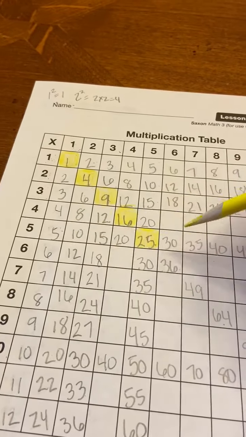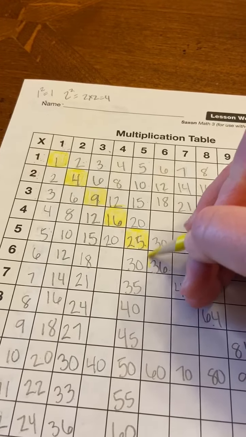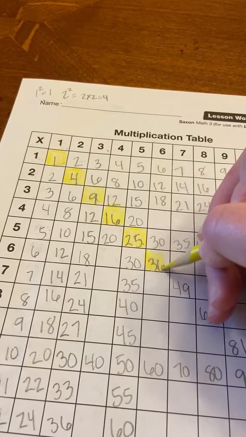Okay, 6 times 6 is 36, or 6 squared is 36.